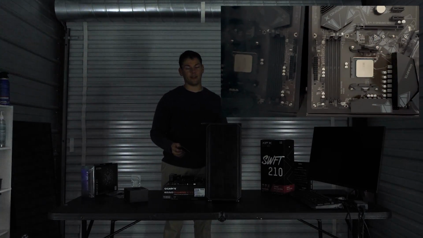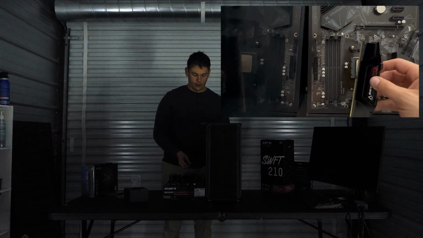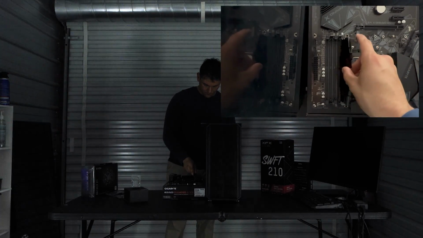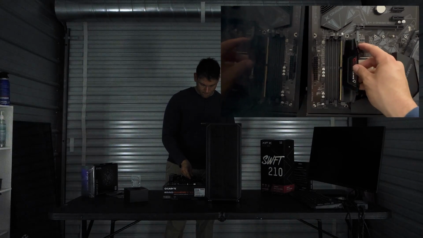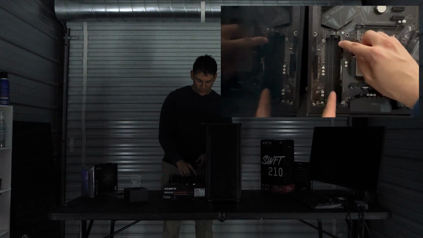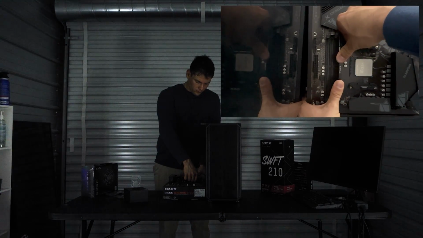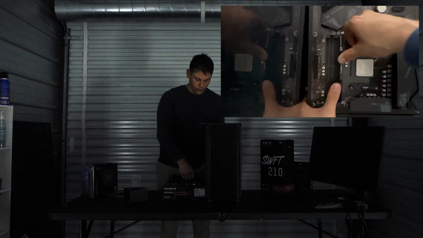So don't break the teeth. Make sure you're properly lining it up, and then just click it in. So we're lining it up, making sure that's right. As you can see, we have it lined up. It's in there. You're going to push down evenly on both sides. You hear 2 clicks, you're good to go.